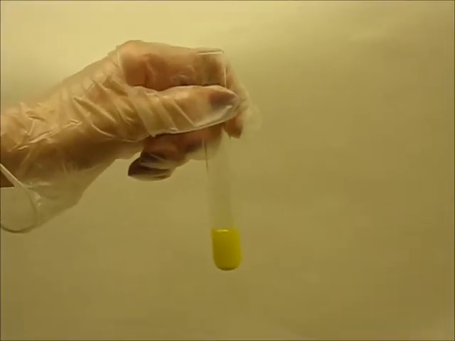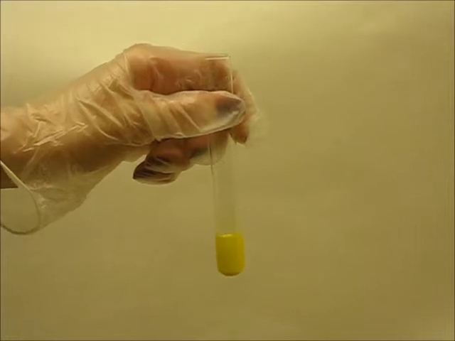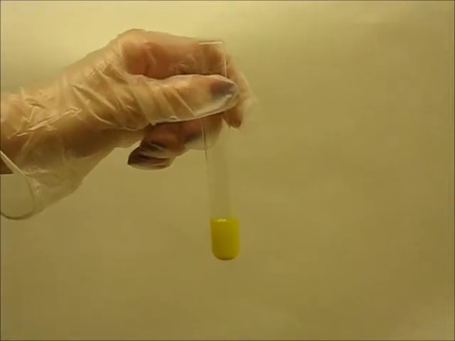As we can see, a solid precipitate has formed. This is clear evidence that a reaction has occurred. Our prediction was verified.